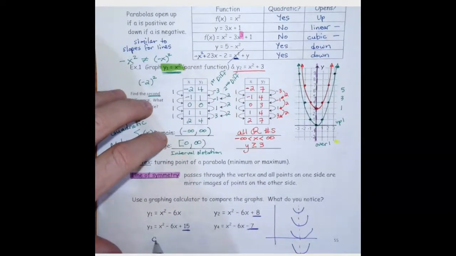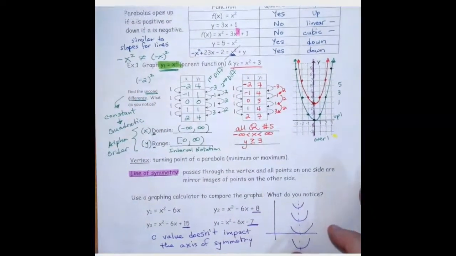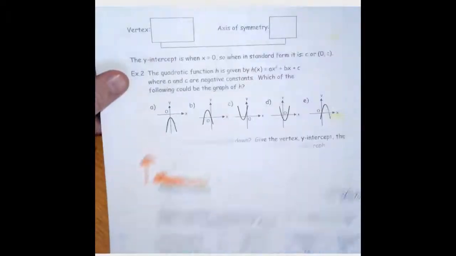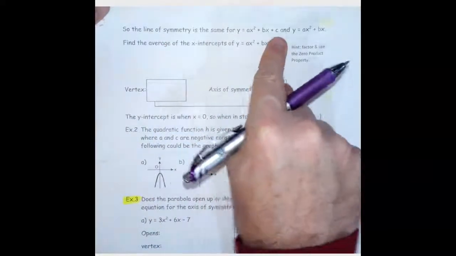So the C value doesn't impact the axis of symmetry, line of symmetry. So what that means is we can just focus on the other part there. So this says constant. So the line of symmetry is the same whether there's a plus C or not.